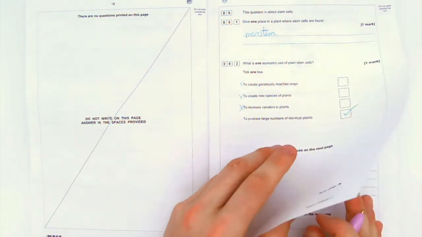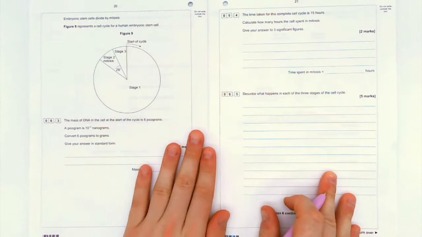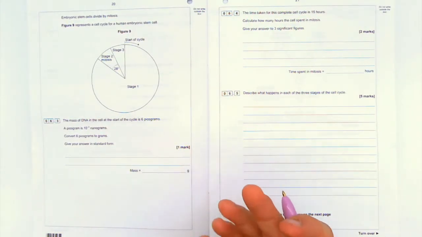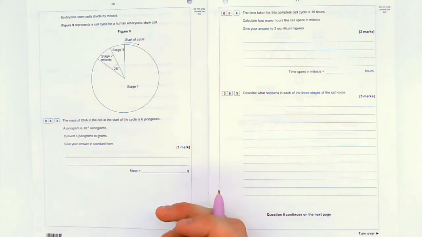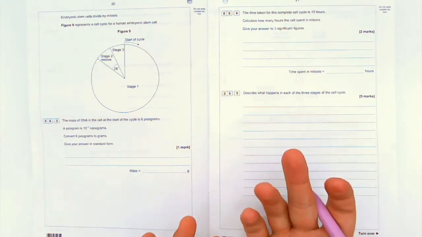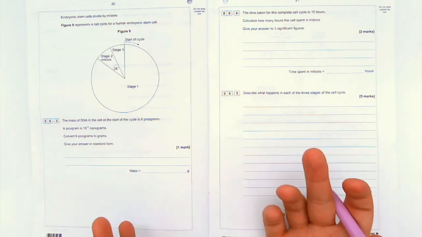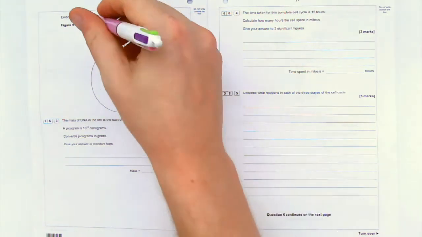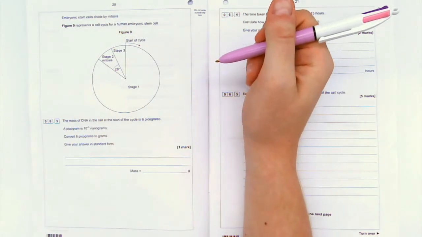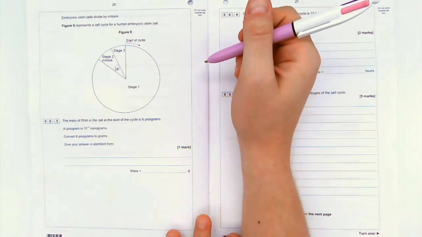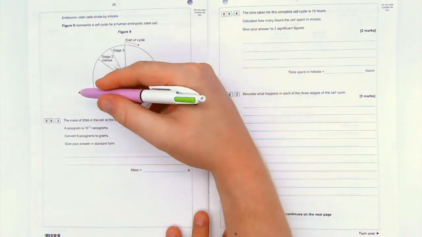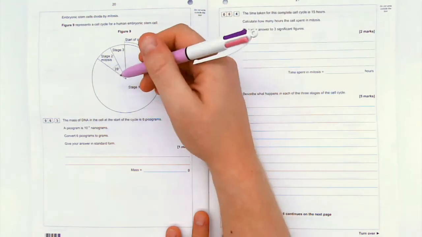And that's what they do, okay? When you go to the shop and you buy apples, okay, you buy a specific type of apple, and that is a clone from that original apple type. So all Granny Smith apples come from the same Granny Smith tree. Embryonic stem cells divide by mitosis. Figure 9 represents the cell cycle of a human embryonic stem cell. The mass of DNA in the cell at the start of the cycle is 6 picograms. A picogram is 10 to the minus 3 nanograms. Convert 6 picograms to grams. Give your answer in standard form.